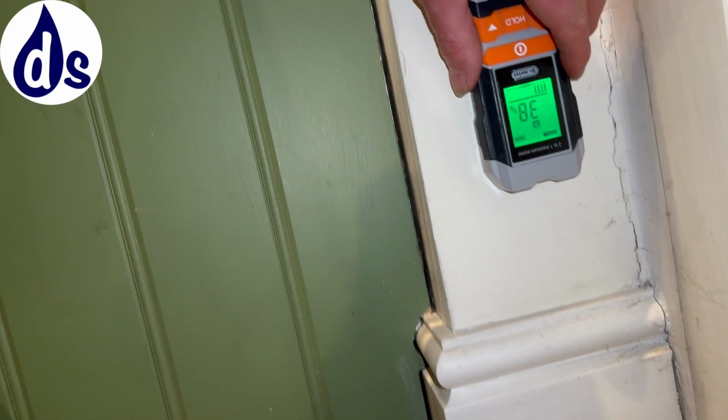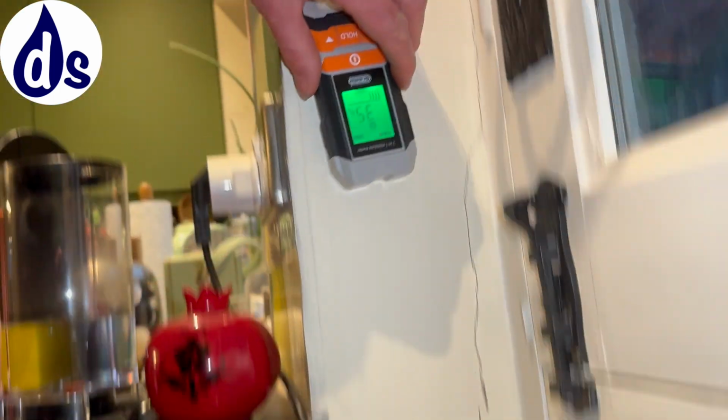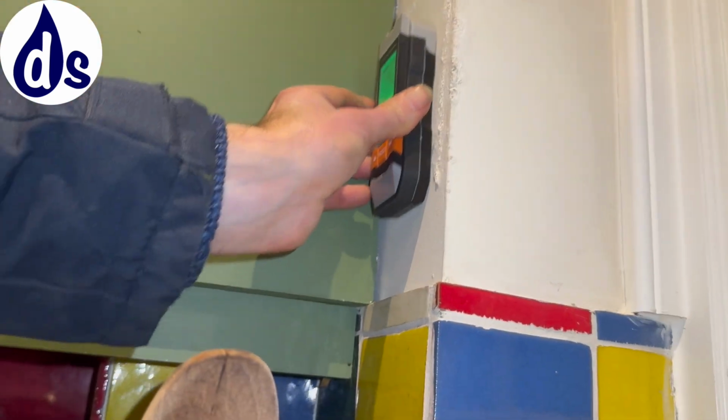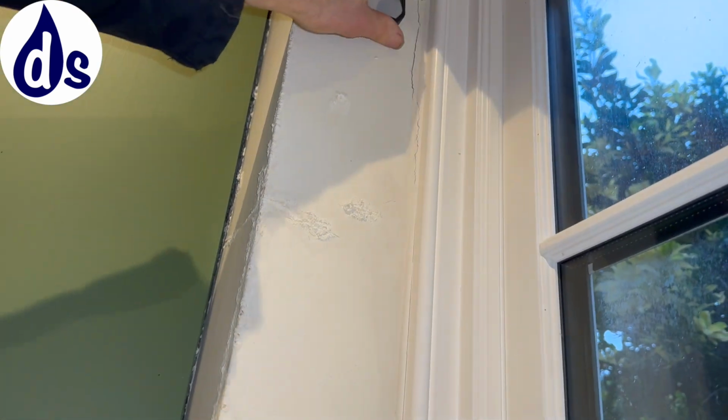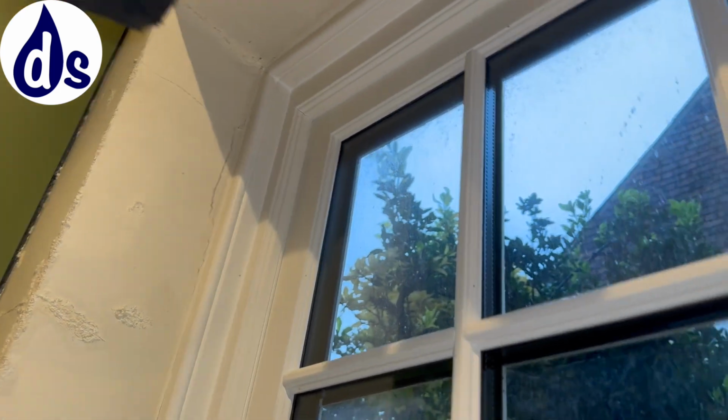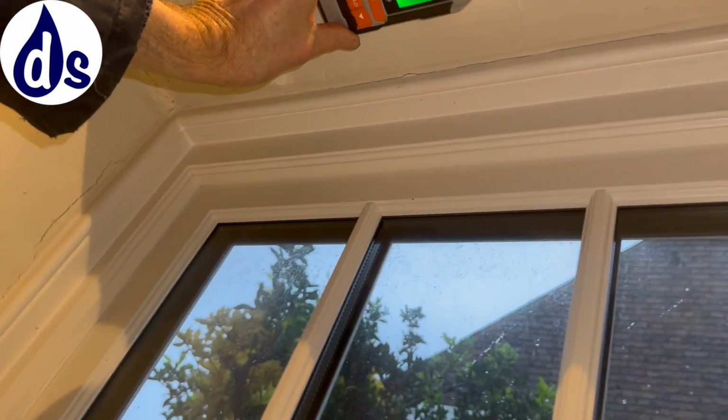Other zones of dampness, there are some damp patches to the rear of the property, such as this wall. It actually is not as damp as it looks. However, there is no kitchen ventilation and there's no bathroom ventilation. So these areas are at risk of condensation.